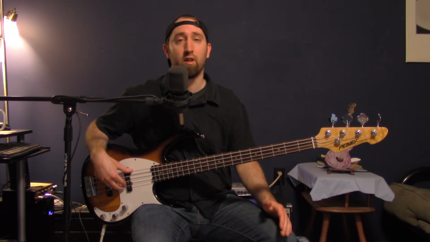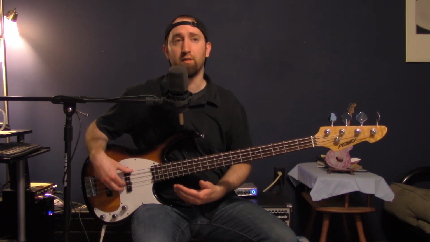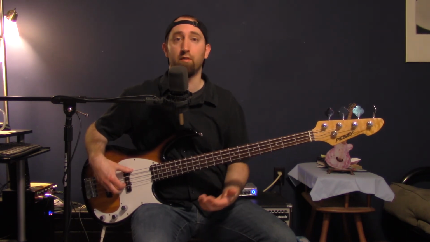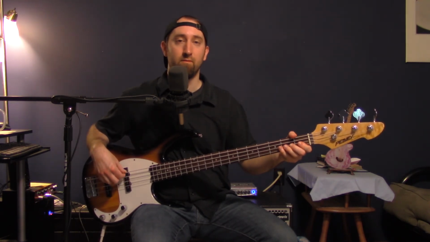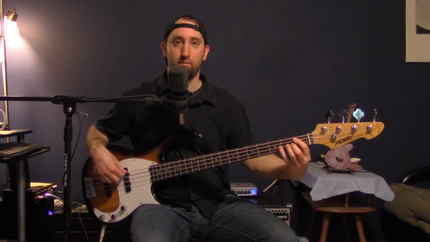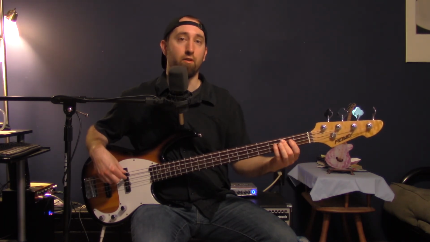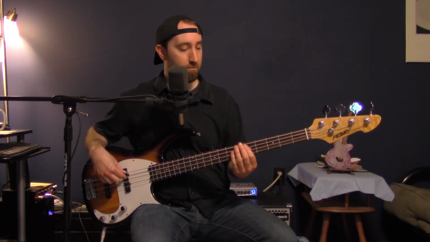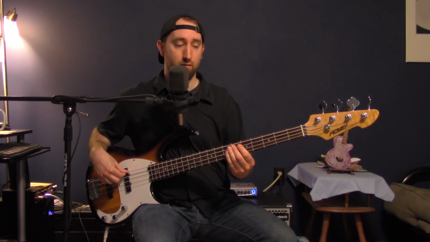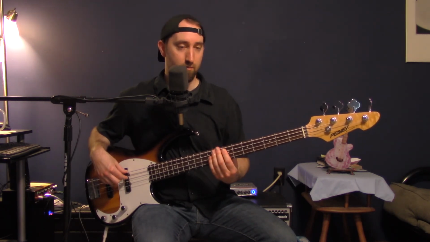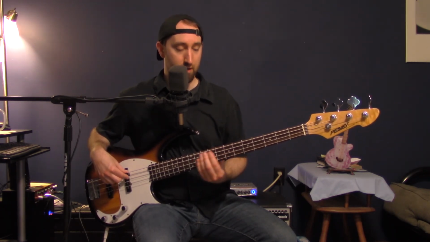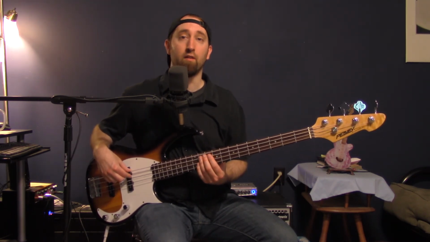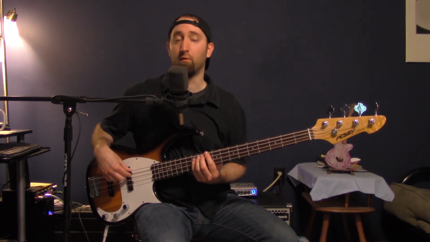What I'll do now for you is label every note on just the A string, so you can at least kind of get more familiar with that one string, see how this pattern works, and then apply that to your other strings. Open string A, 1st fret A sharp, 2nd fret B, 3rd fret C, 4th fret C sharp, 5th fret D, 6th fret D sharp, 7th fret E, 8th fret F, 9th fret F sharp, 10th fret G, 11th fret G sharp, and 12 we're back to A.